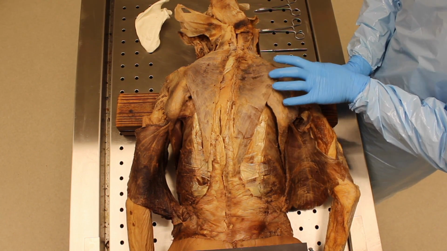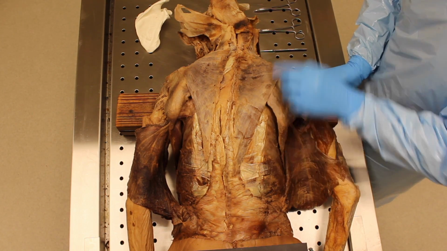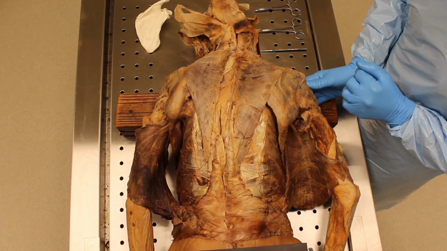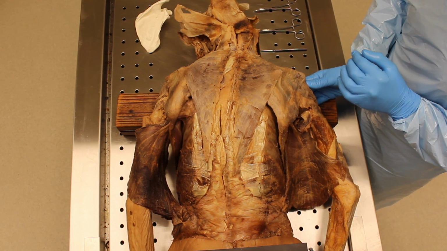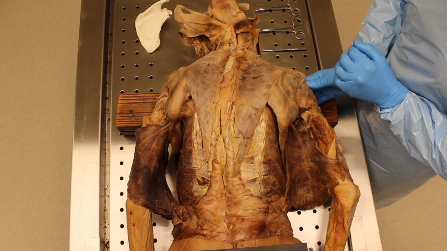Right? So all three heads contract and we end up with retraction because the elevation and depression would neutralize each other. So we want to keep these examples in mind as we're looking at the function of the rest of the muscles on the back.